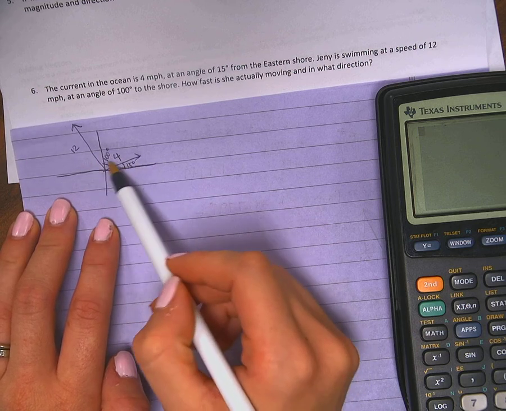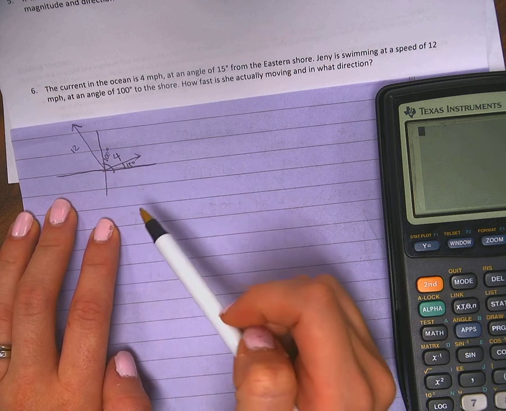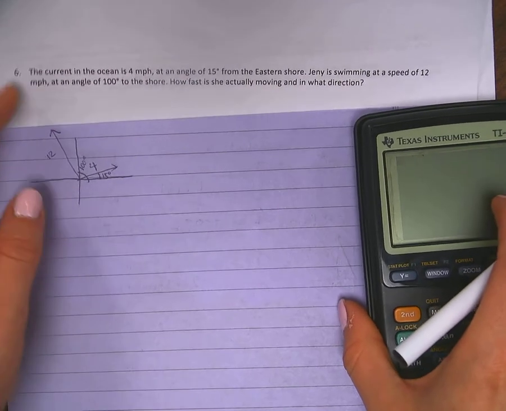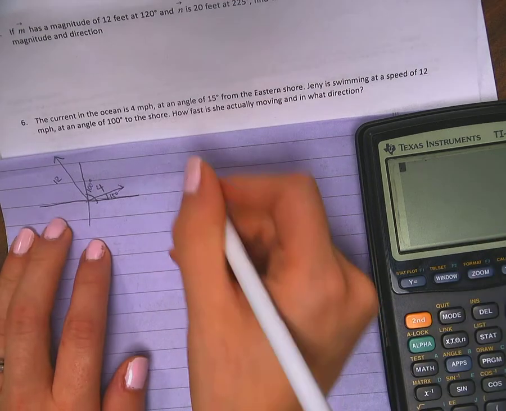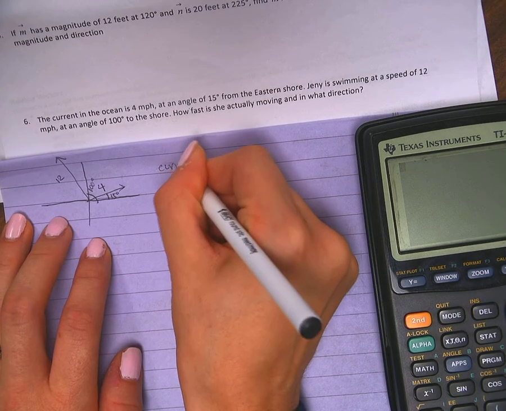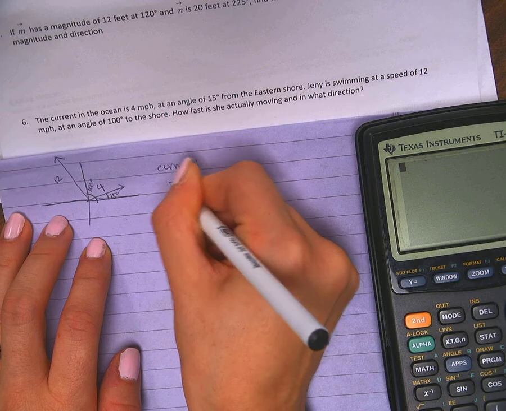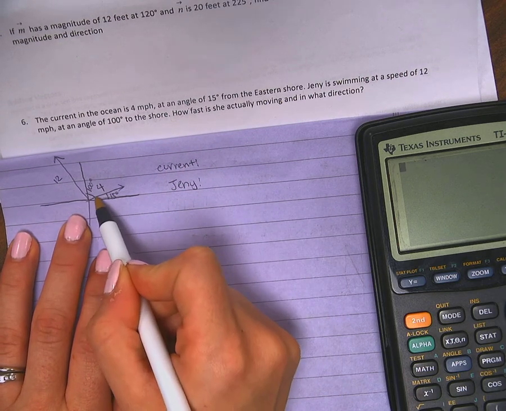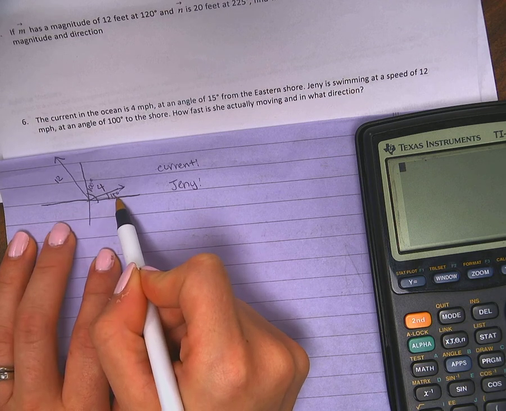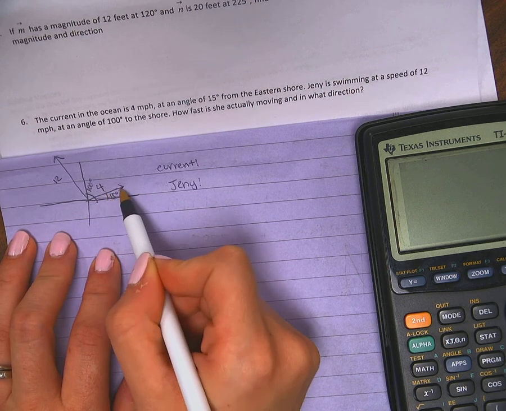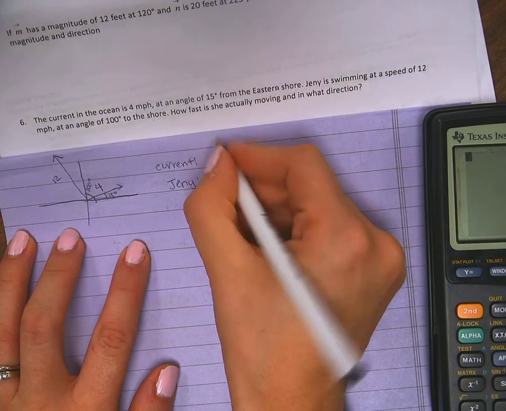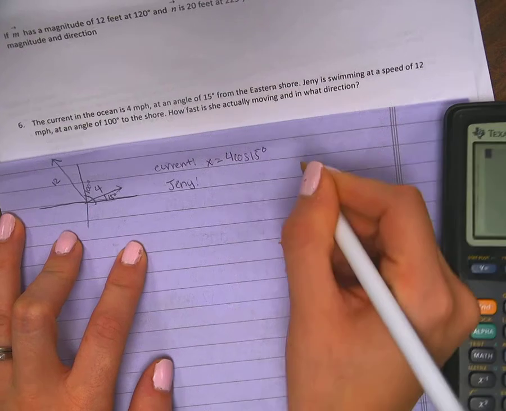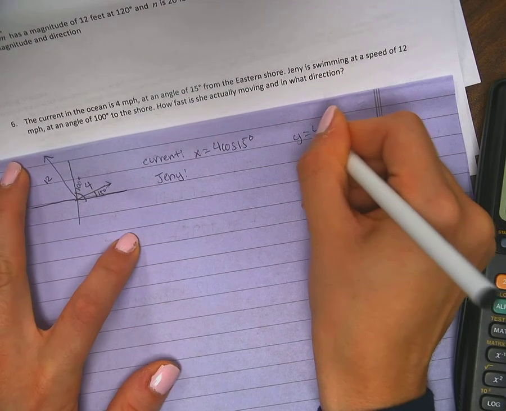In other words, divide them up into x and y components, so we get our component form with respect to the x-axis. So first thing we need to do then is find x and y components. So the current and Jenny. Remember that to find the x component, you always do the magnitude times cosine of theta, and to find the y component, it's always the magnitude times the sine of theta. So for the current, my x component would be 4 cosine 15, and my y component would be 4 sine 15.